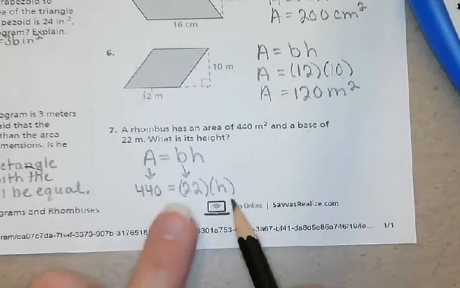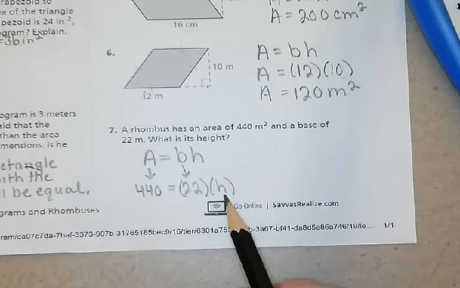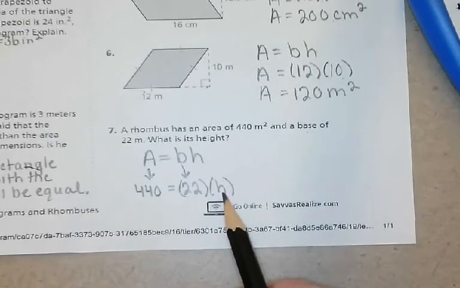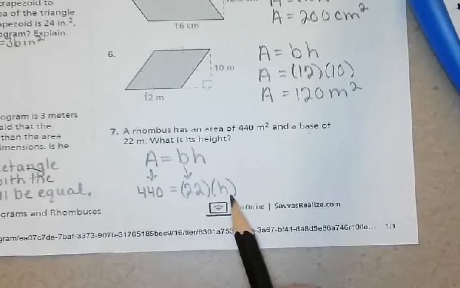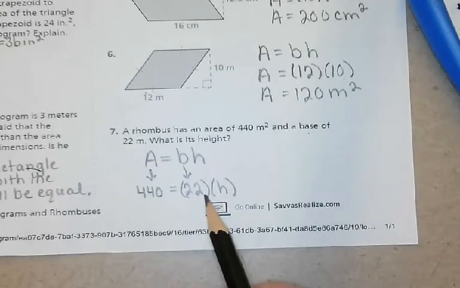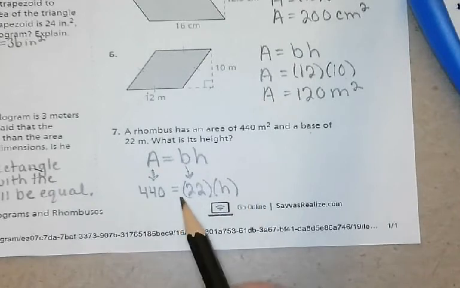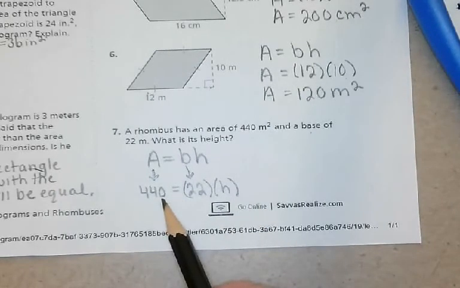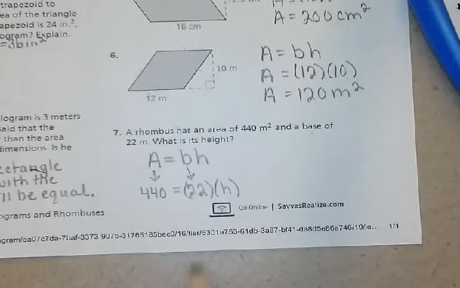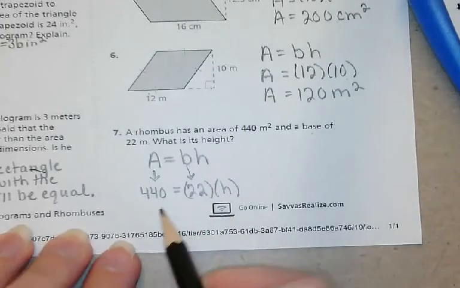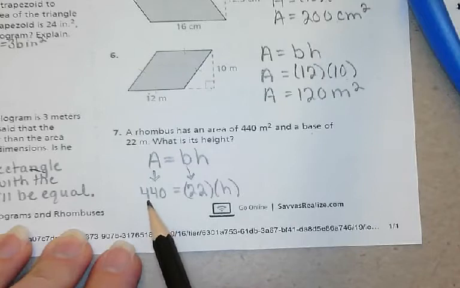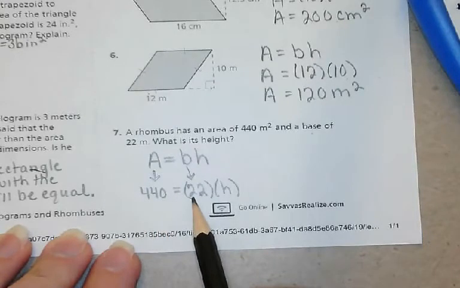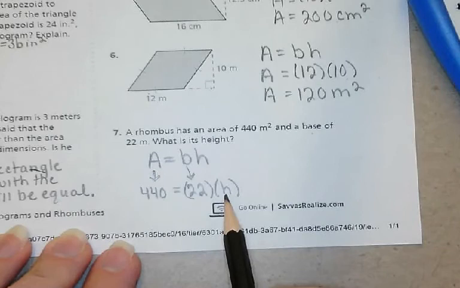So you're just asking yourself, what number could we substitute for this H to make this statement true? What number times 22, we're working backwards, would equal 440? So you could do some guess and check. You could try 10, you could try 15, you could try 35, and you keep narrowing it down. Or you could just work backwards and say, what is 440 divided by 22, because that will give us h.